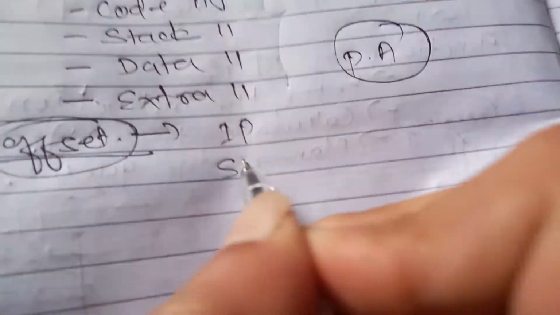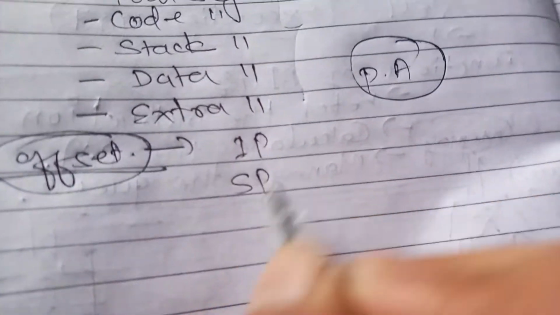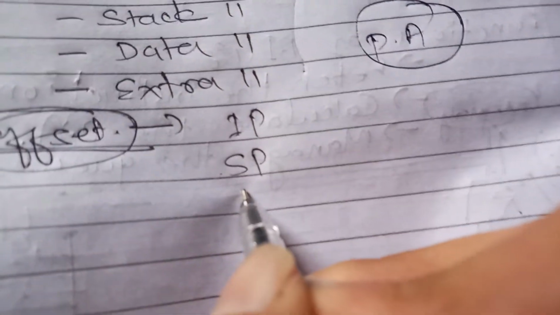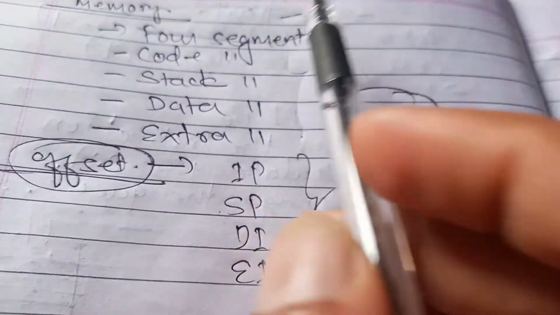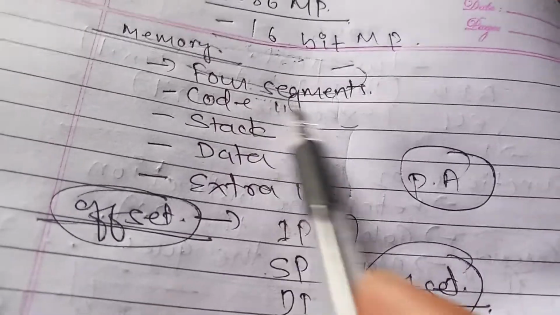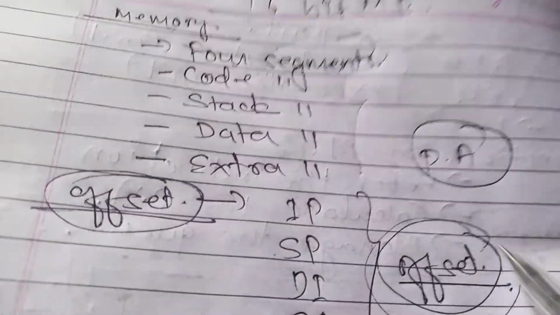Some examples of offsets are IP, SP. IP means instruction pointer, SP is stack pointer. And the next ones are DI and SI. These are some of the offsets of the microprocessor. These are called offset registers in the microprocessor. In memory, these are called offsets and these are called segments. But in the microprocessor, we call them segment registers and offset registers.